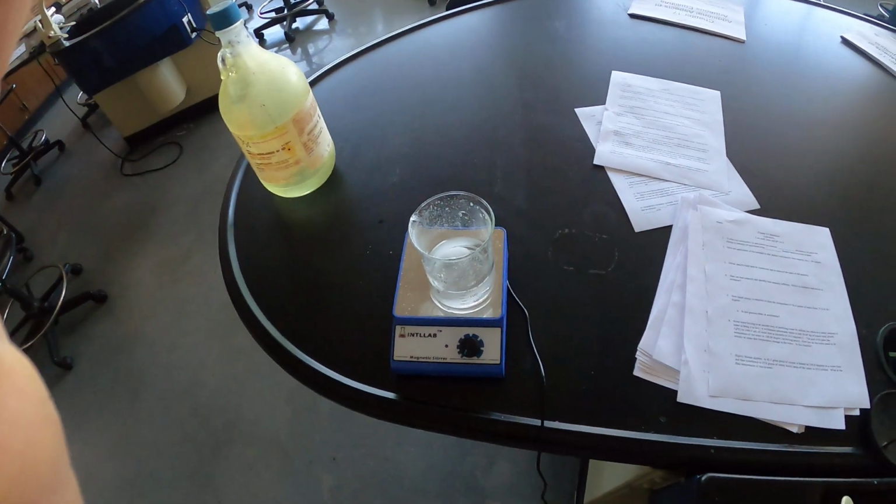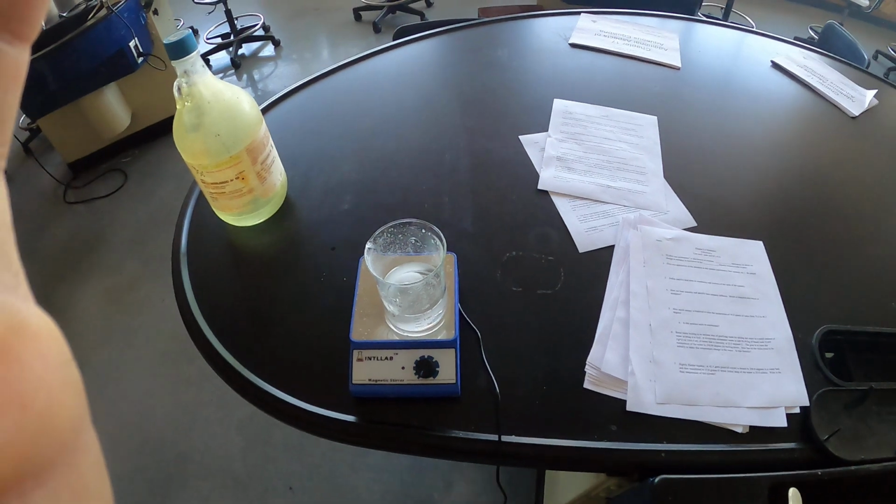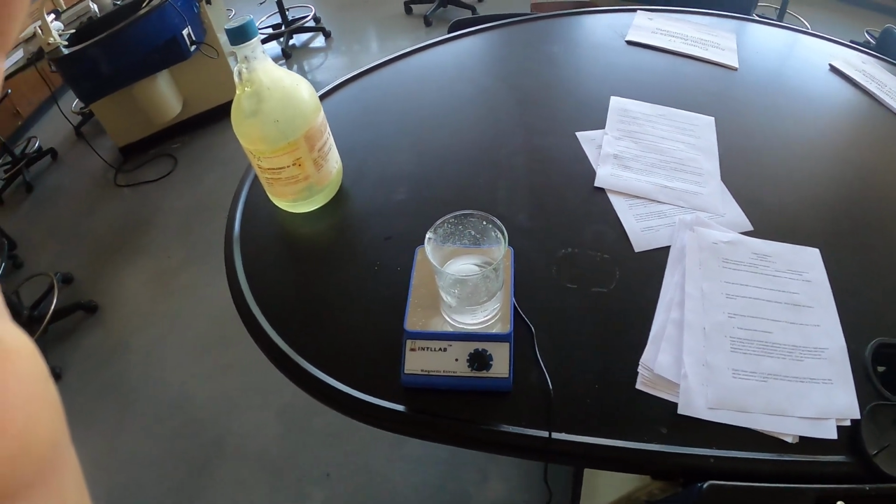All right, class, this is going to be your demonstrations for 17.1 and 17.2, which are buffers and common ion effect, which are interrelated concepts.